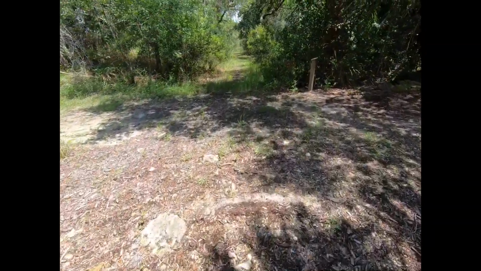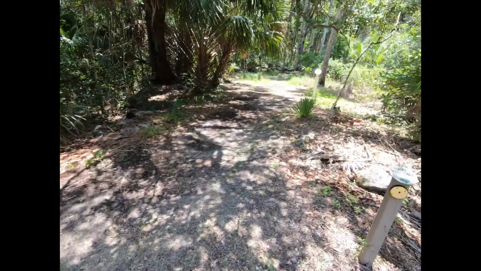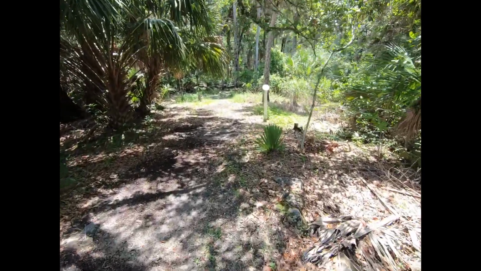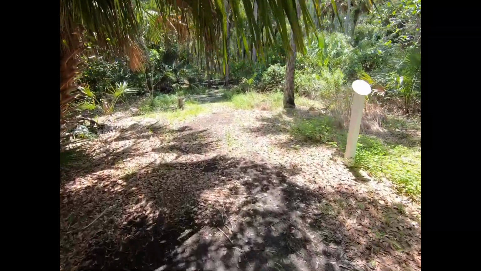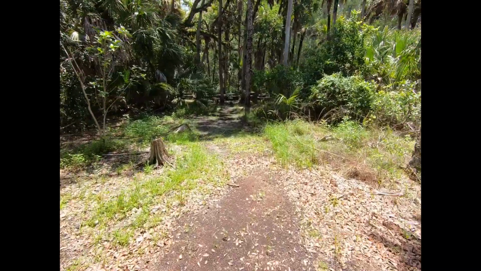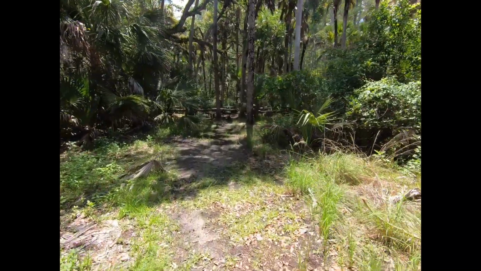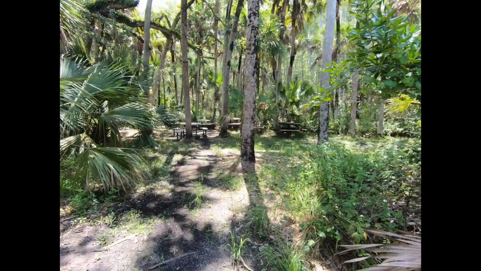All right, so we're at this crossroads here, and this area out here is our outdoor classroom. I think I'm one of the few people that actually holds class out here sometimes.